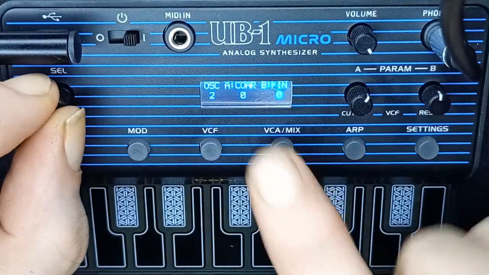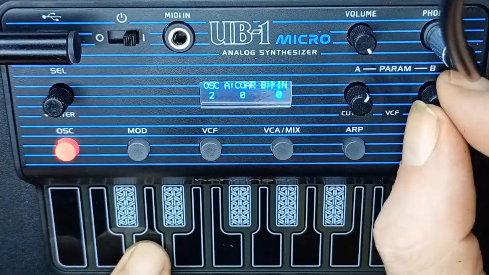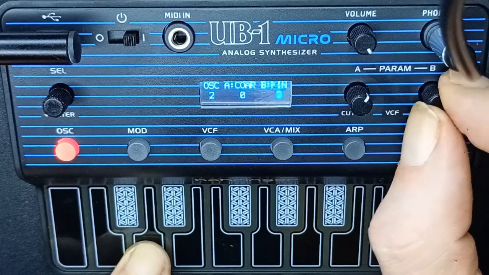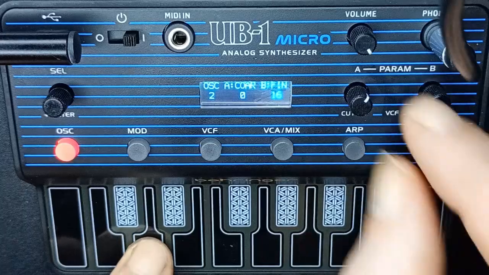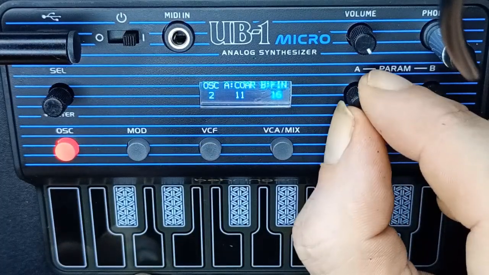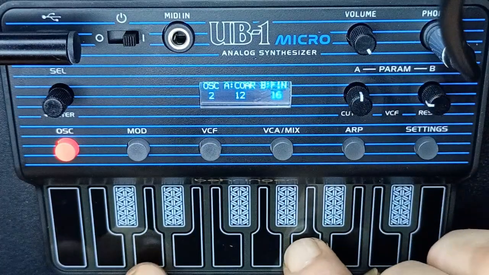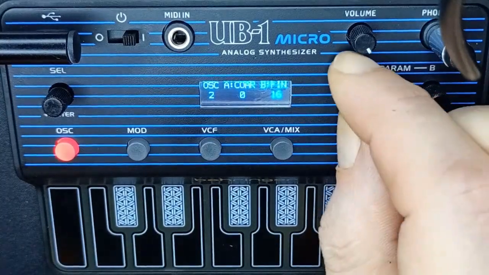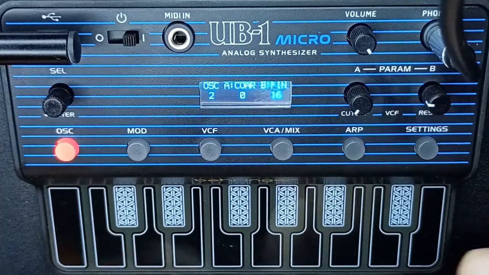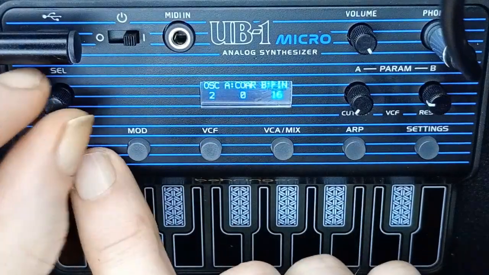Let's take one, we'll add a little detune. Let's see if we go up an octave. Back down. Let's have a little, have we got anything?